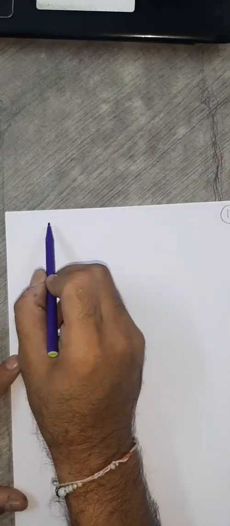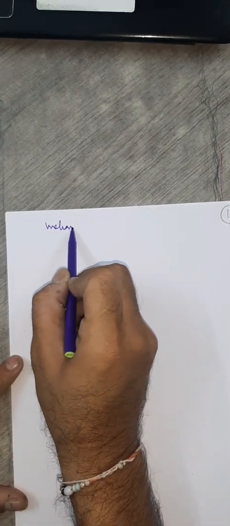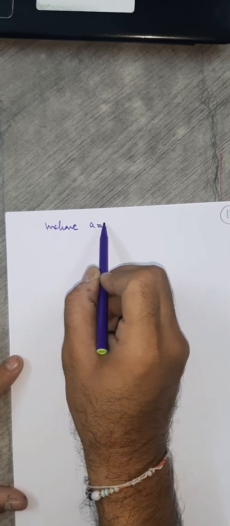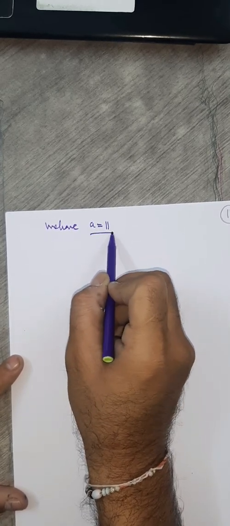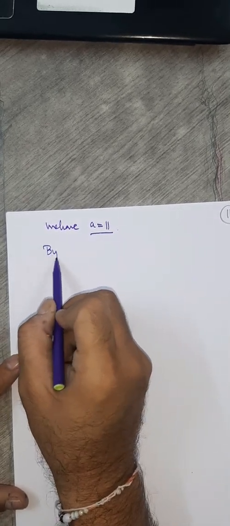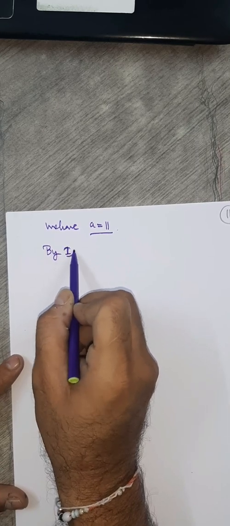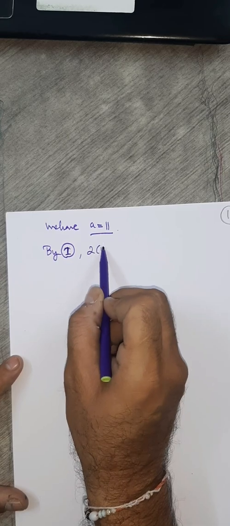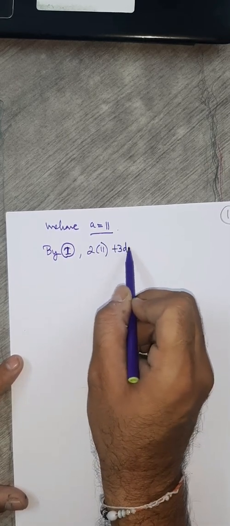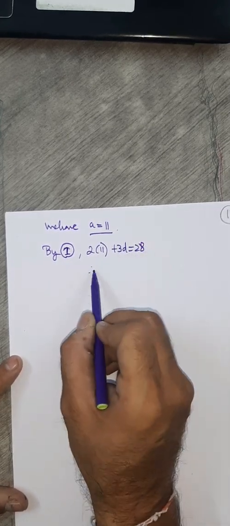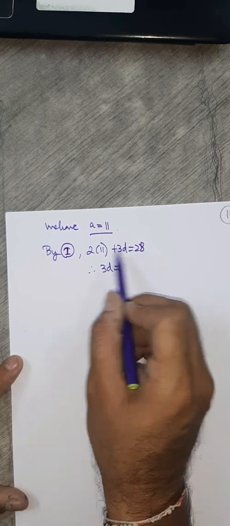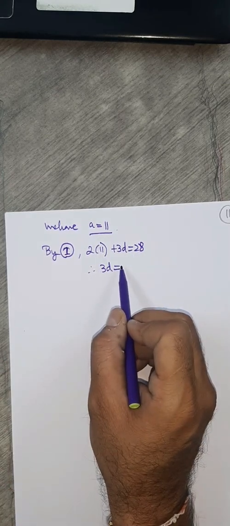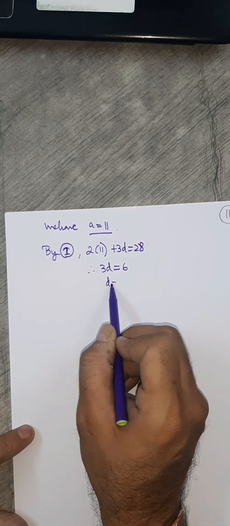Okay, so we have a equals to 11, which is given in the question. So if you put a equals to 11 in the first equation, you have 2 into 11 plus 3d equals to 28. So 3d equals to 28 minus 22, so 6. Therefore d is 2.